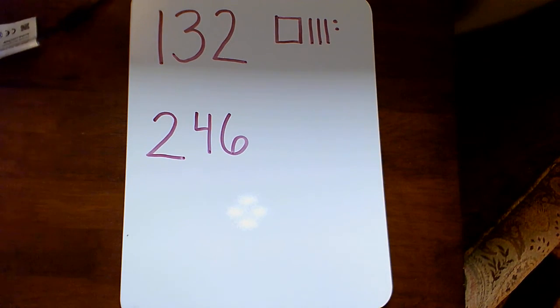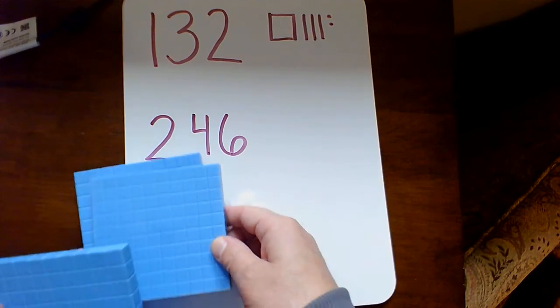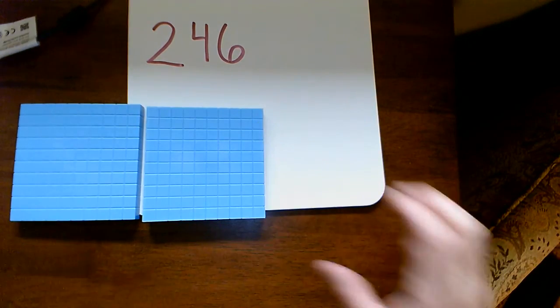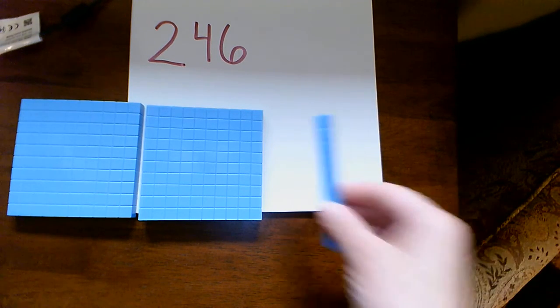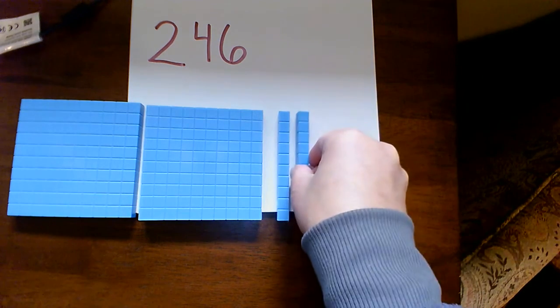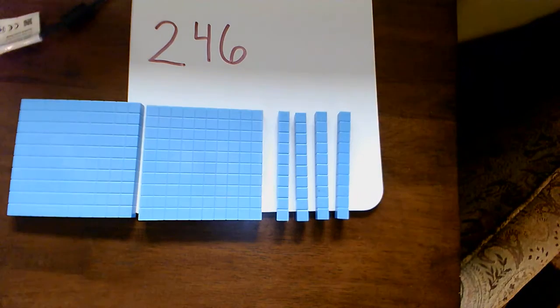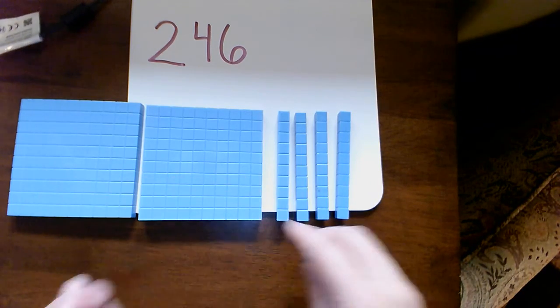And then unpause me after you do it, and let's build it together. Ready? 100. I'm going to have to move my board up a little bit, okay? 100, 200. Okay, now I need to get to 40. So I'm going to grab a whole bunch of tens here. 200, and then I have to count by 10. So 210, 220, 230, 240.